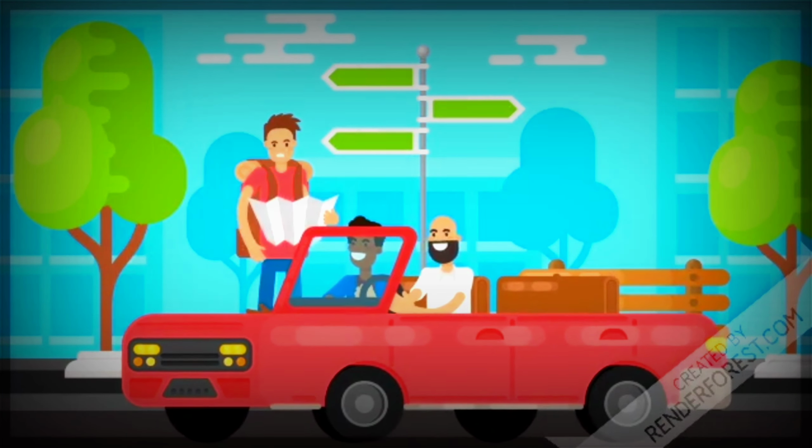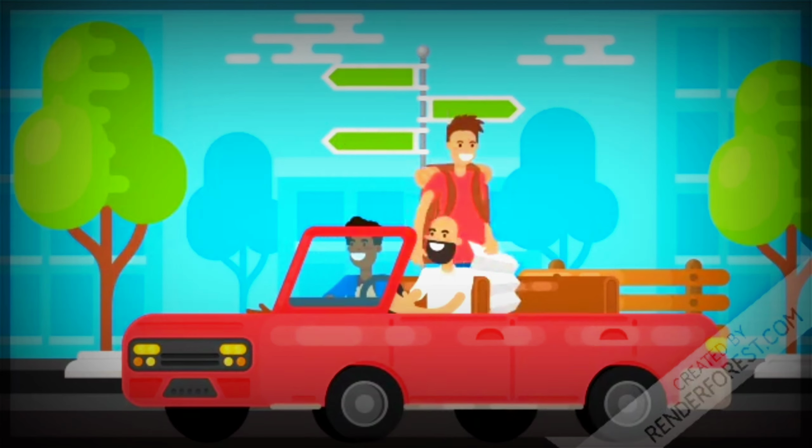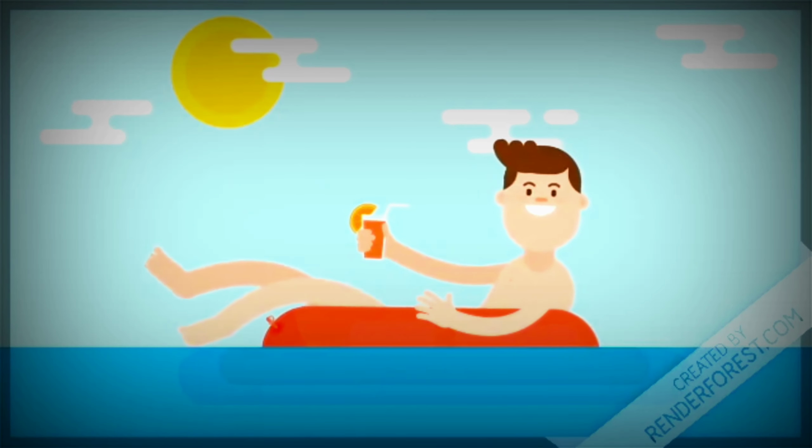Hello everyone. Today we are going to discuss the most important topic of the chapter Force and Newton's laws of motion, which is the numericals.